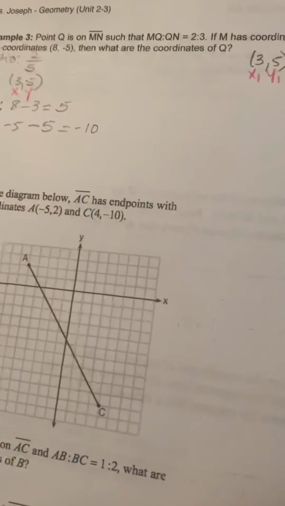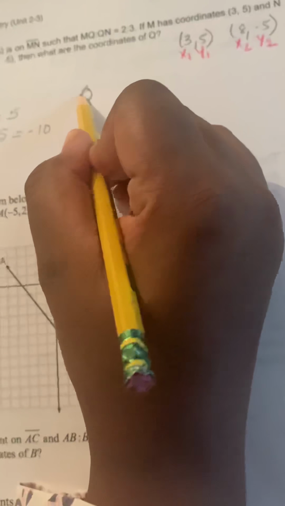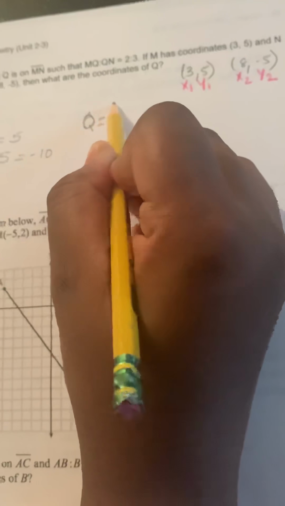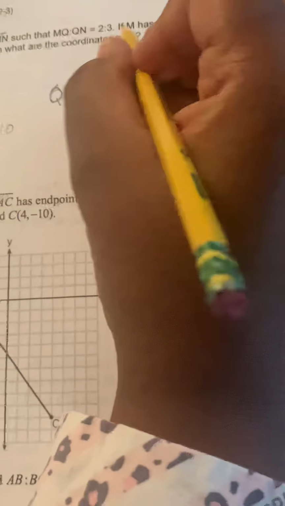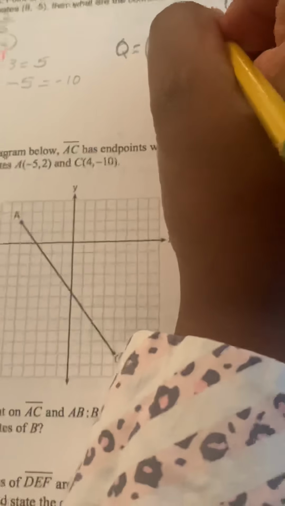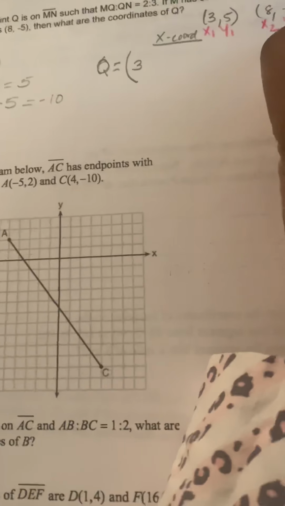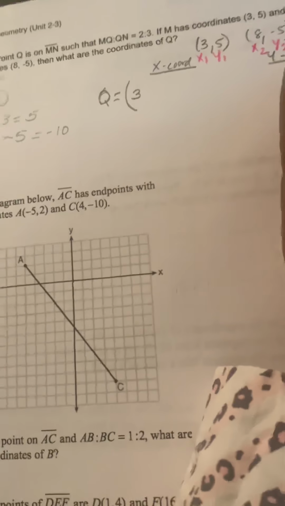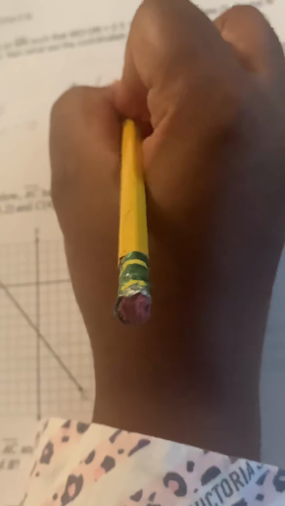And again, we're gonna plug this in. So point Q is equal to the starting point for X. Okay, so I forgot to put the X coordinate, Y coordinate. So it's going to be 3 plus 2/5 multiplied by the change in X, which is 5.